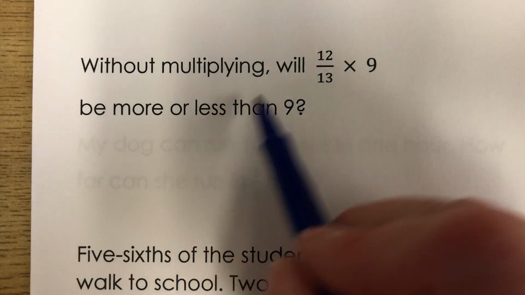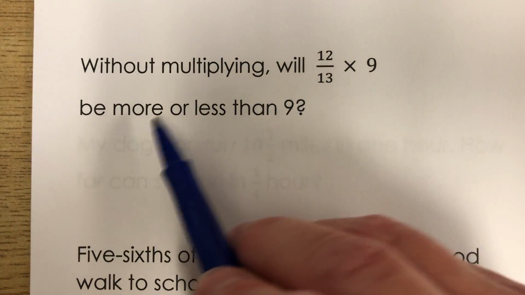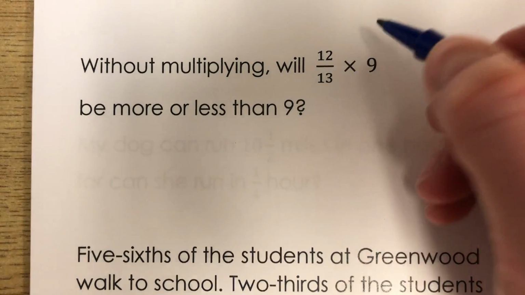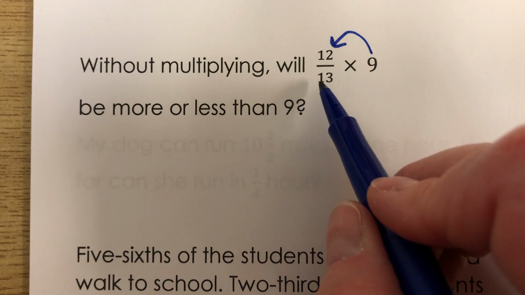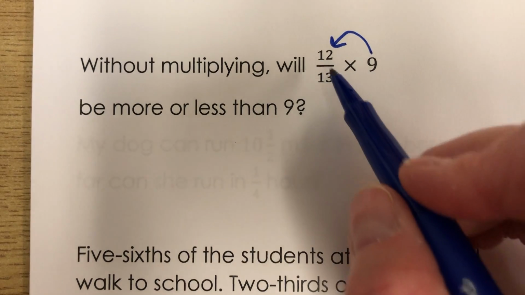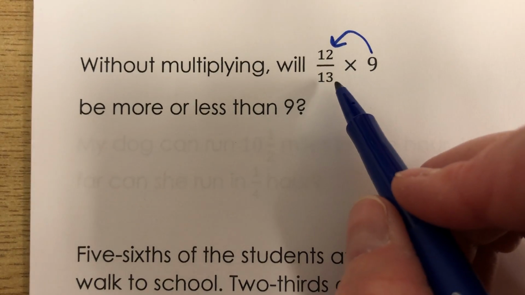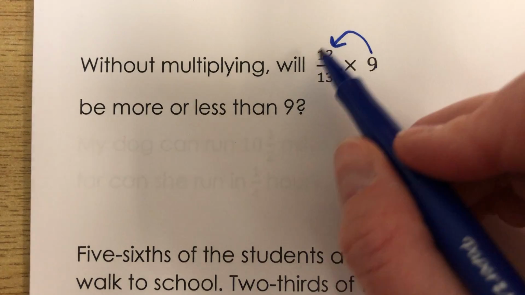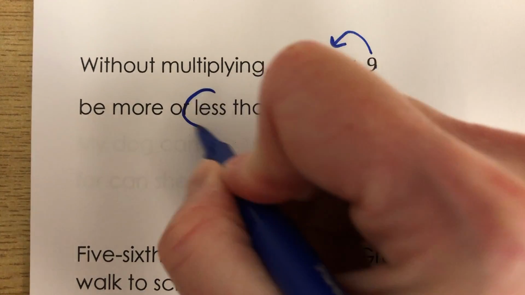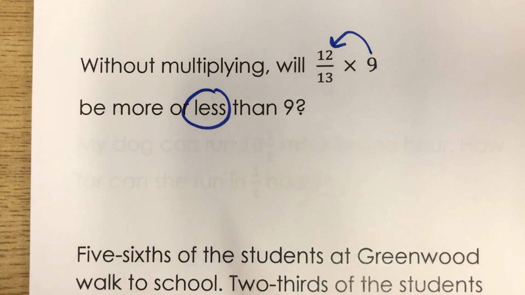For the second one, without multiplying, will 12/13 times 9 be more or less than 9? Well, look at the number 9's being multiplied by. 9's being multiplied by 12/13. 12/13 is less than 1, right? 13/13 would be 1. 12/13 is less than 1. So if you multiply a number by something less than 1, you're going to get an amount that is less than what you start with.